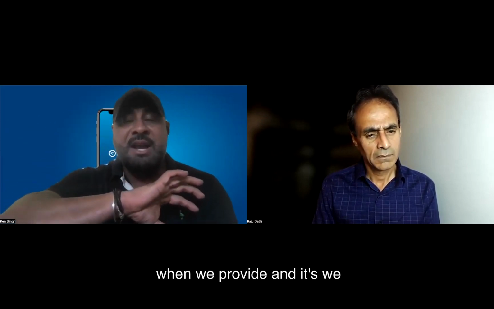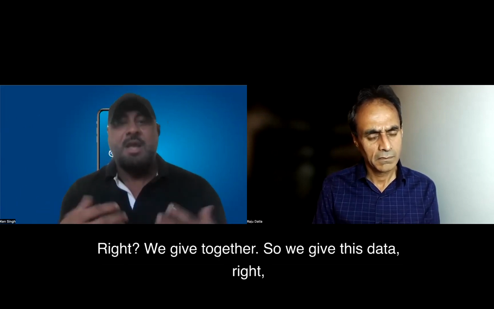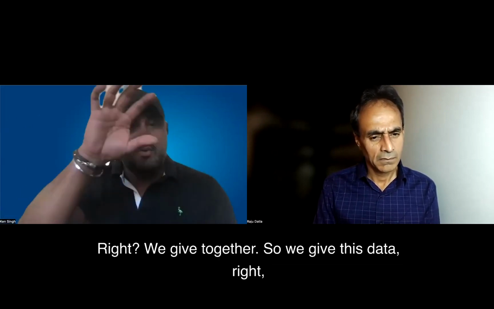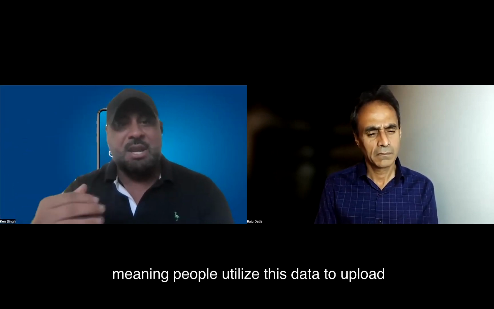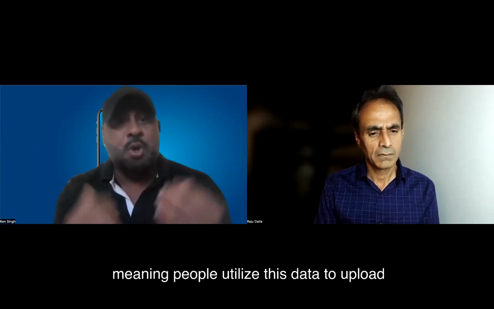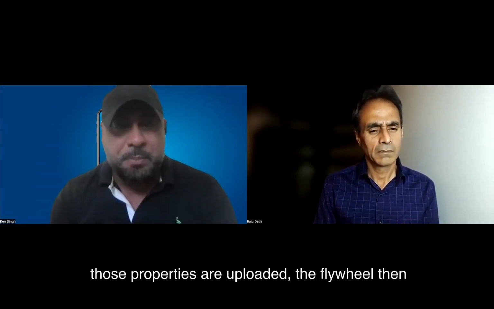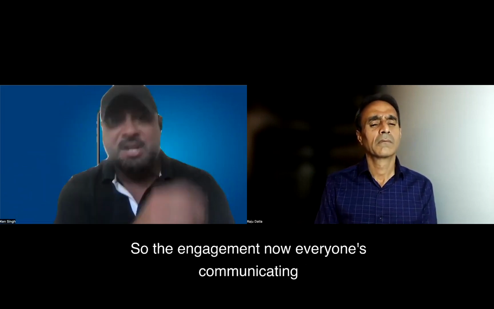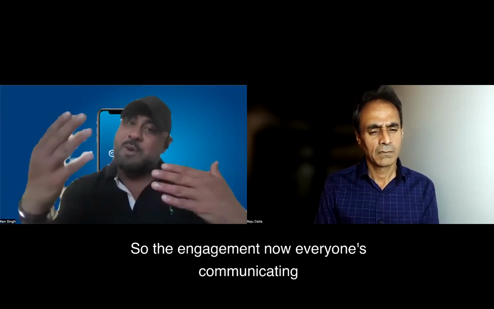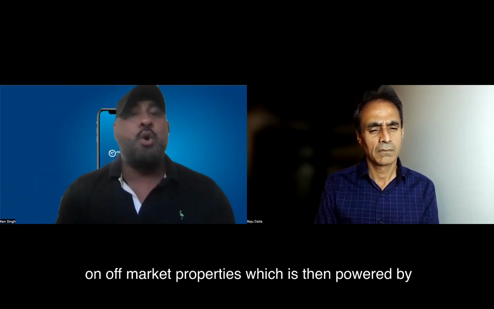Blows your mind to understand it's free, but what we figured out was the FlippBid flywheel only works when we provide, and we look at it as a reciprocity, right? We give to get. So we give this data, right? That creates content on the application. Content meaning people utilize this data to upload properties, view properties, find properties. When those properties are uploaded, the flywheel then turns from content to engagement. So the engagement, now everyone's communicating on off-market properties, which is then powered by all that free data.